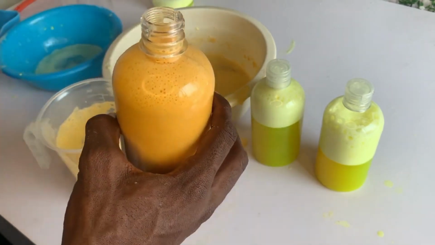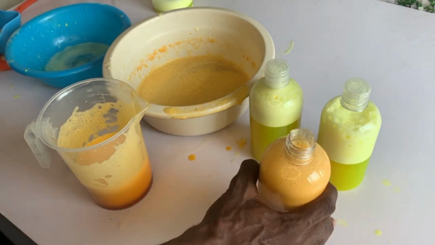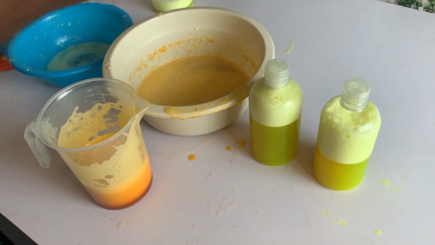So you can see how beautiful our shower gel looks. Very nice. In one I added lemon color, in the other I used turmeric color. This is used for bathing. It's very moisturizing, very nice, very smooth on the skin, very mild to the skin.